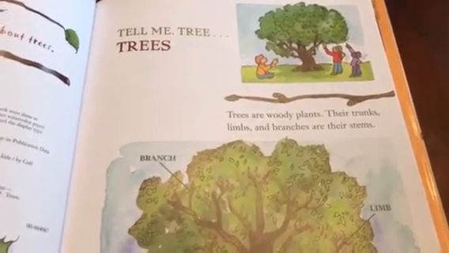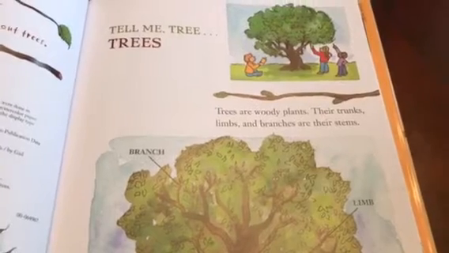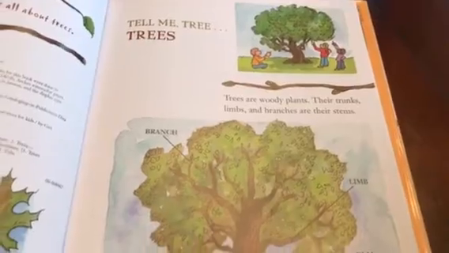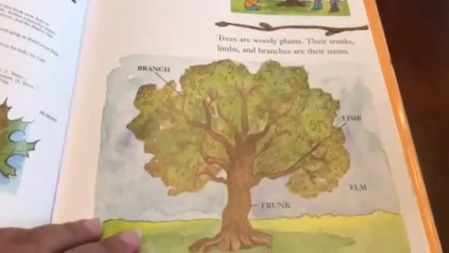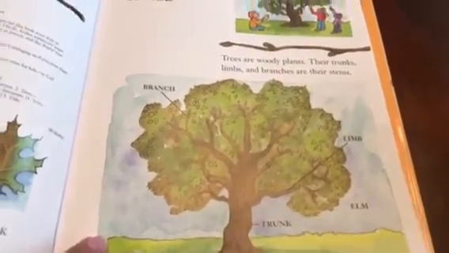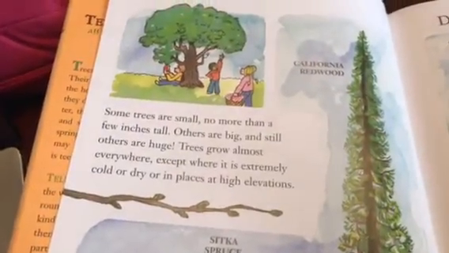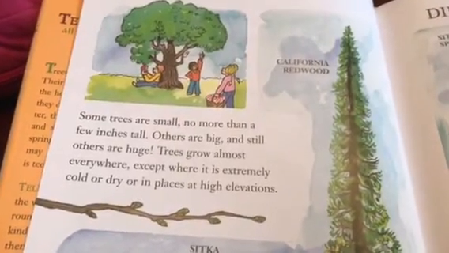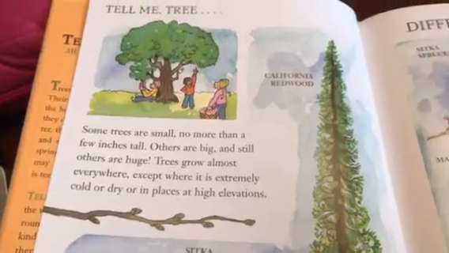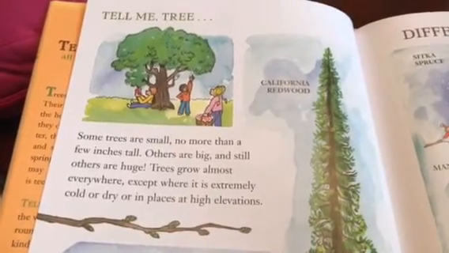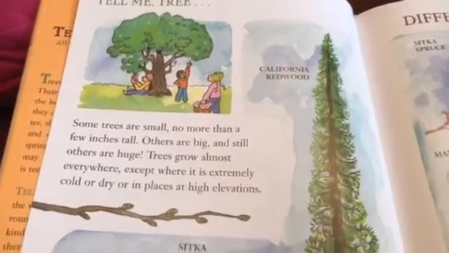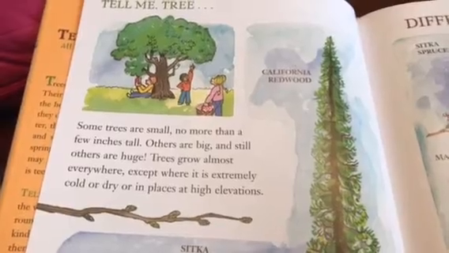Tell me, tree. Trees. Trees are wooded plants. Their trunks, limbs, and branches are their stems. Some trees are small, no more than a few inches tall. Others are big, and still others are huge. Trees grow almost everywhere, except where it is extremely cold or dry, or in places at high elevations.